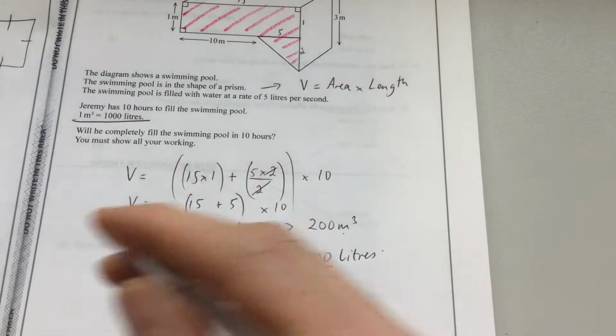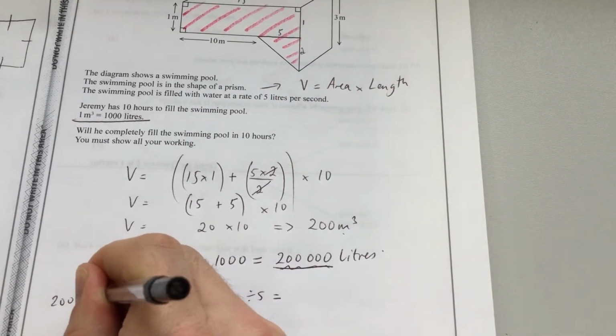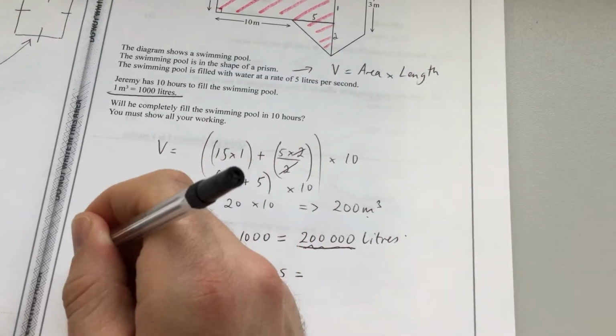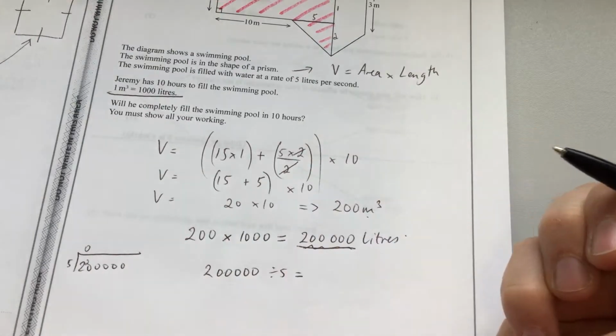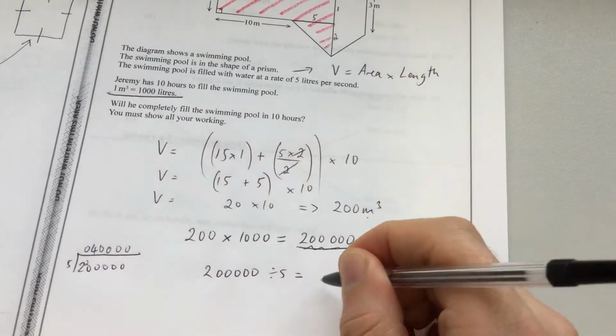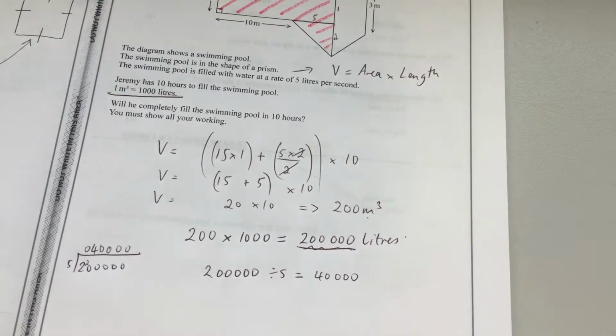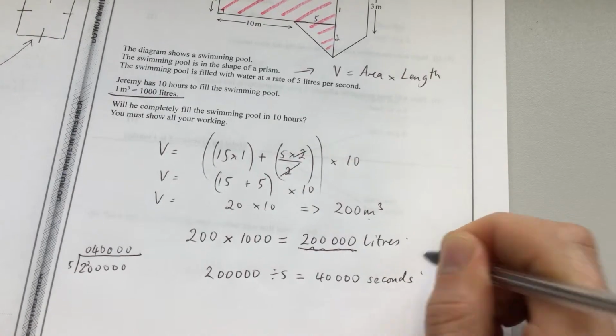So you could just think about it clearly. And if you can't divide, use your bus stop method. Look, it doesn't matter that it's a big number. So 5 into 2 goes 0, carry 2. 5 into 20 is 4, and the rest is 0. So we've got 40,000. So it's going to take 40,000 seconds to fill up this pool.